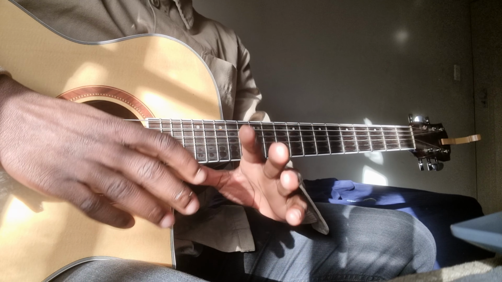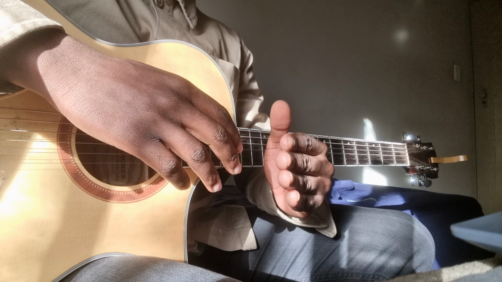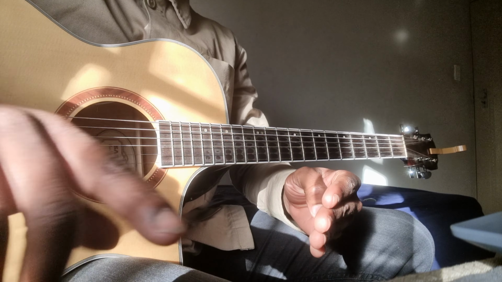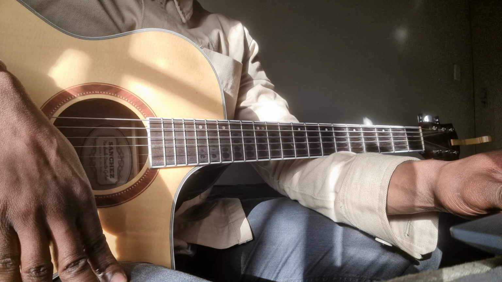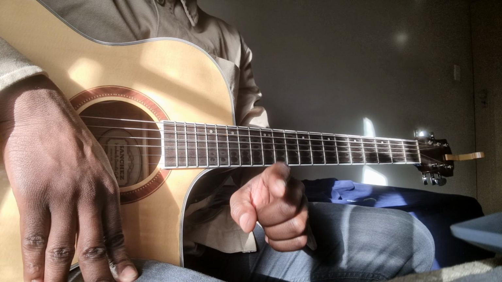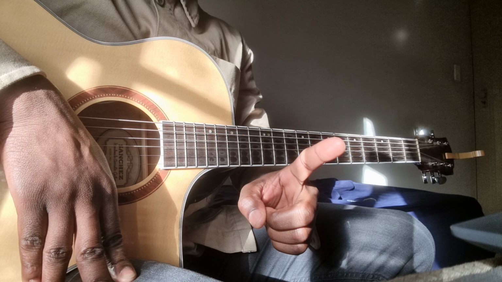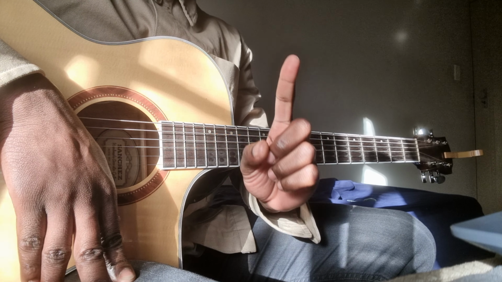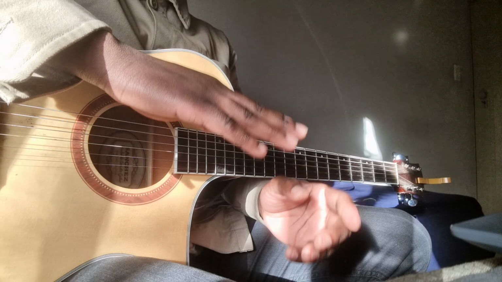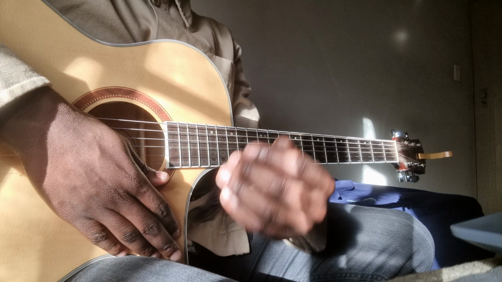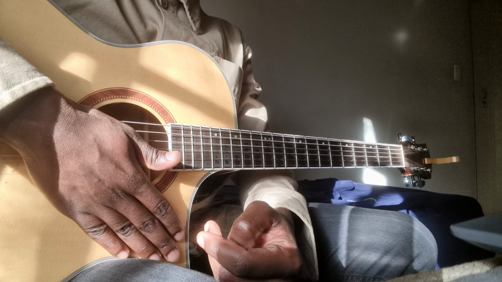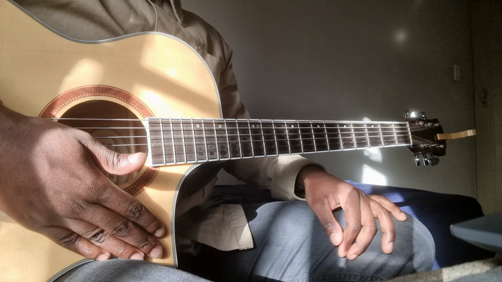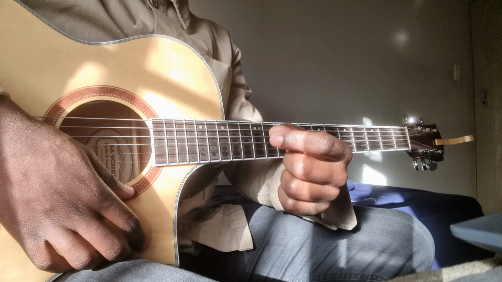So we're going to learn this topic in two categories. The first one, I'm going to show you the first inversion major triads as well as the first inversion minor triads. And on the other side, I'm going to show you the second inversion major triads and the second inversion minor triads. Let's start with the theory behind.